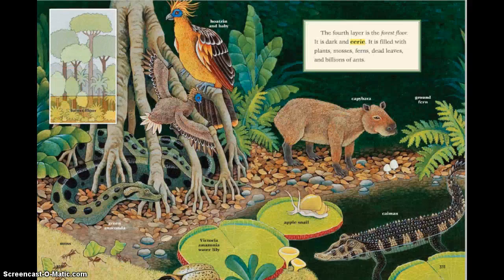Forest floor. The fourth layer is the forest floor. It is dark and eerie. It is filled with plants, mosses, ferns, dead leaves, and billions of ants.